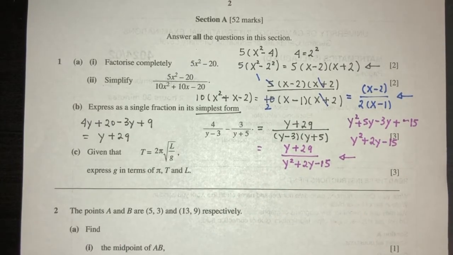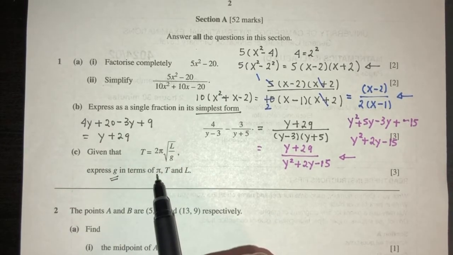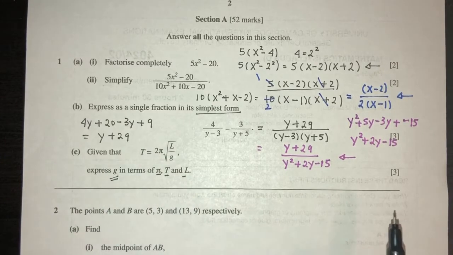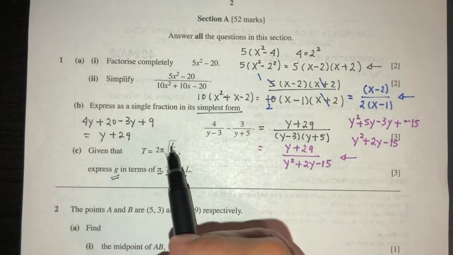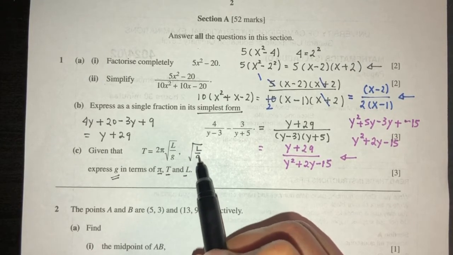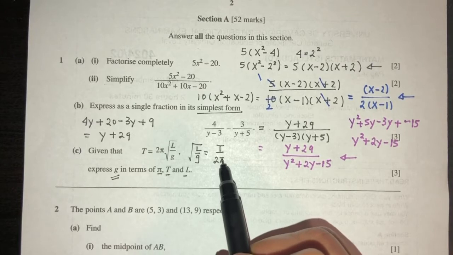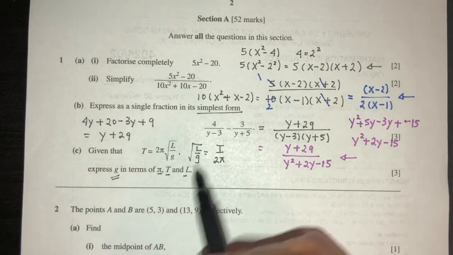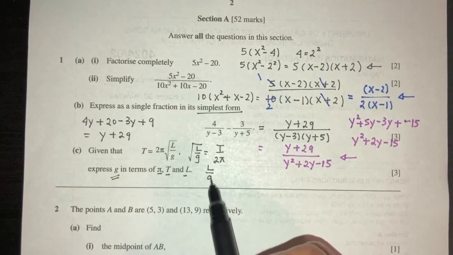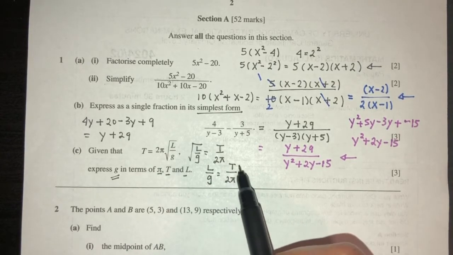Now let's move on to part C. We have to express g in terms of pi, t, and l. So make g your subject of formula. So always step by step. So first thing I can make this one subject of formula. That will become t divided by 2 pi. Then the next step will be L over G is equal to (T over 2 pi) squared.